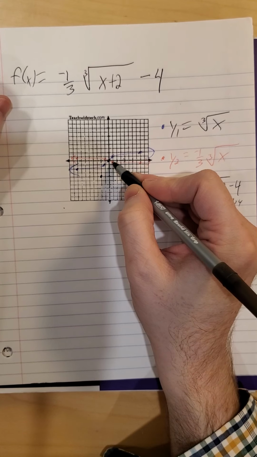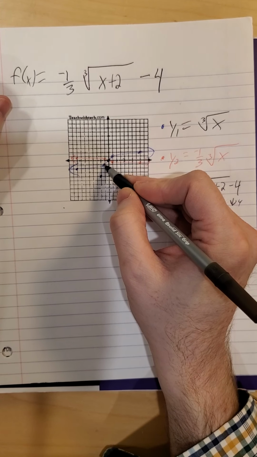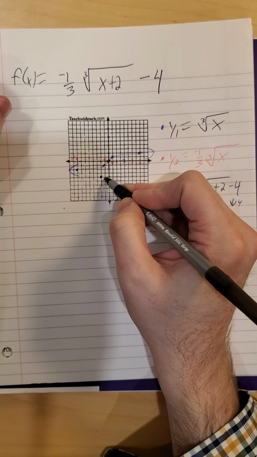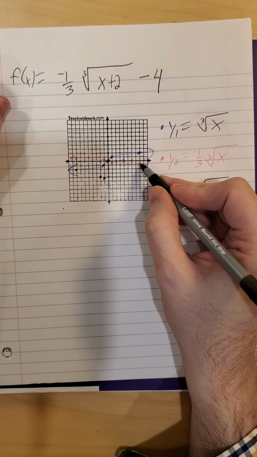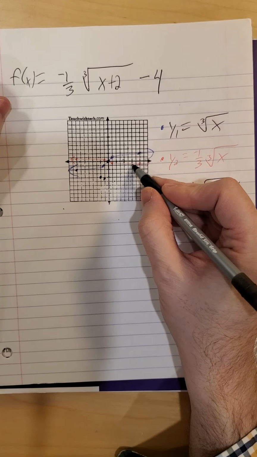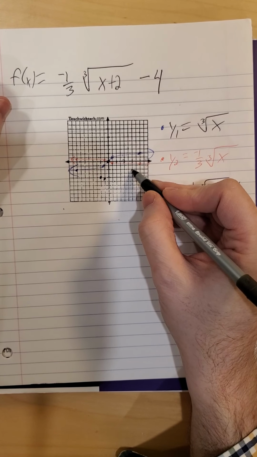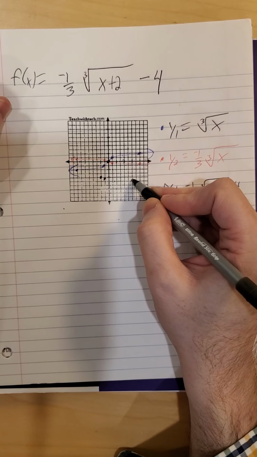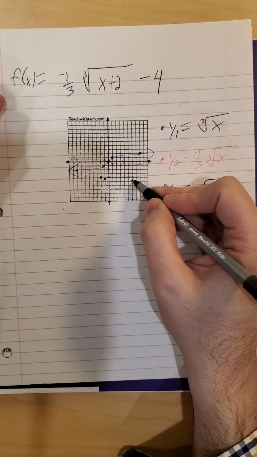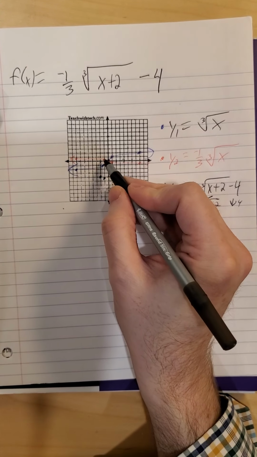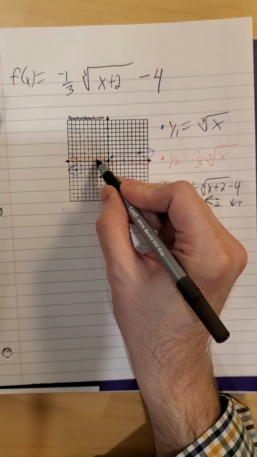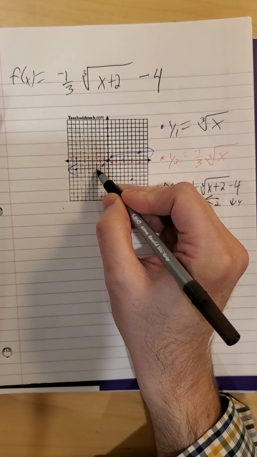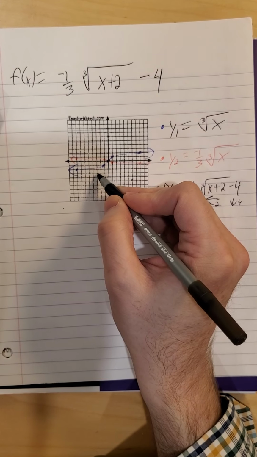This red point, left 1, 2, down 1, 2, 3, 4. The next one, left 1, 2, down 1, 2, 3, and 4.